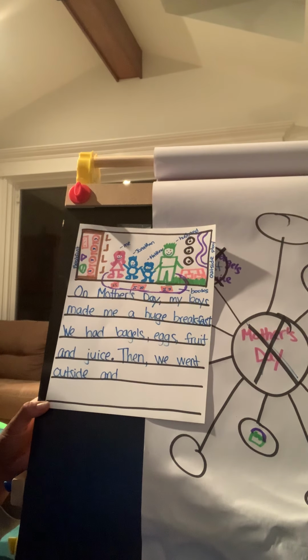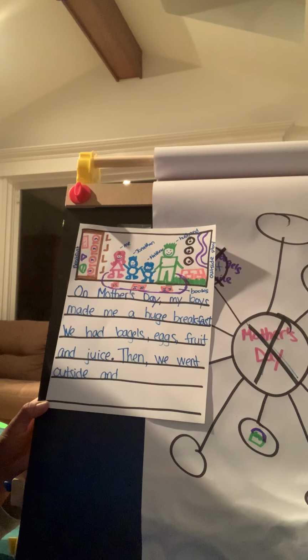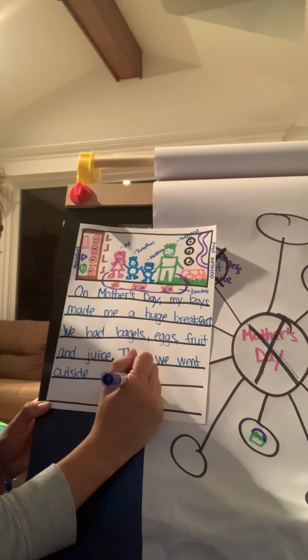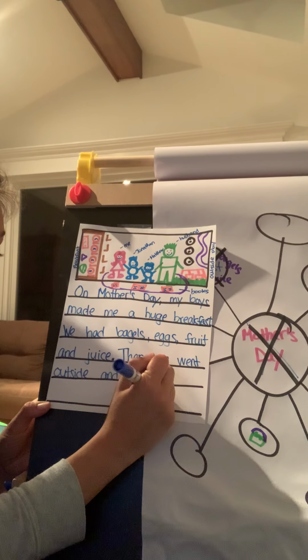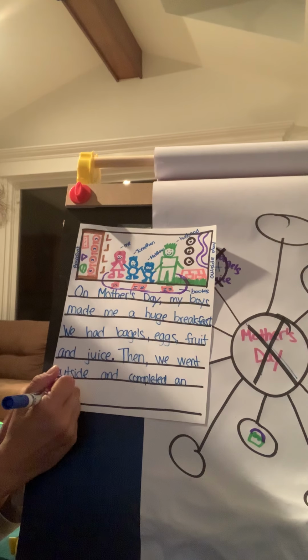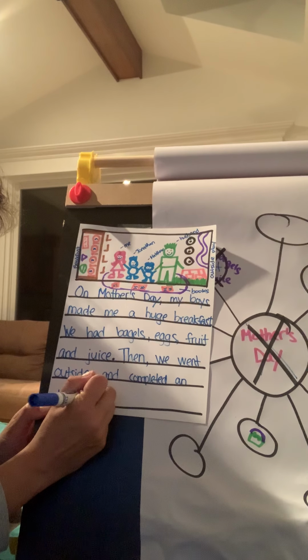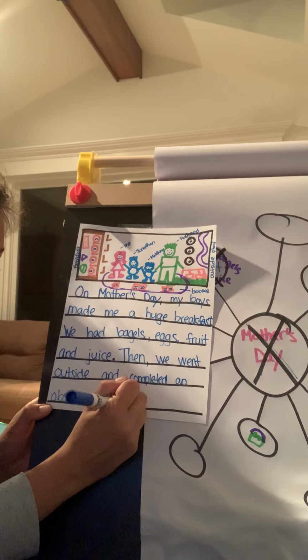Then we went outside and played games. I could say played games, or we did an obstacle course. I could say that we went outside and completed an obstacle course.